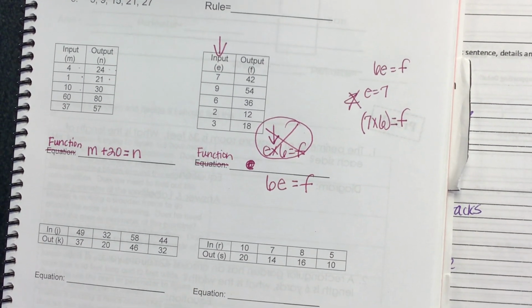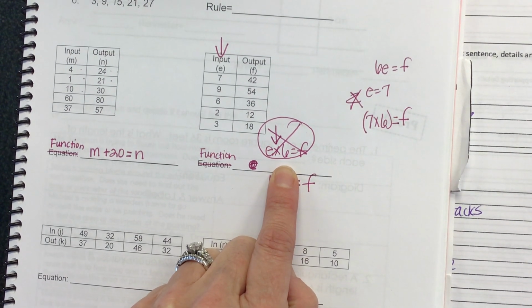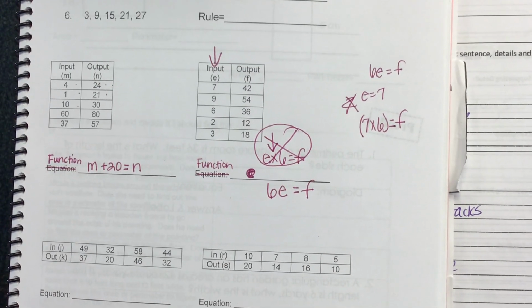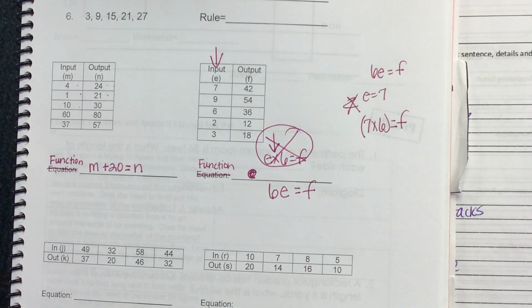It's weird. Why do we not put that X there? Why don't we use the multiplication symbol? Carter. I actually have a question. Why don't we use the multiplication symbol? Because a function is a rule that defines a relationship between two variables. Dane. Cordelia. Because the X looks like a variable. The X looks like a variable.